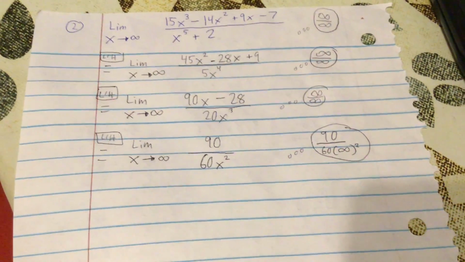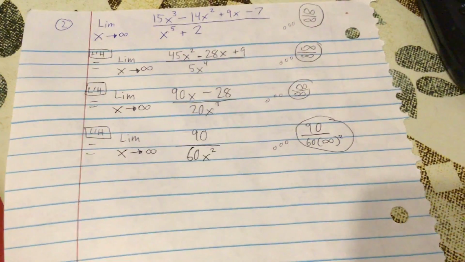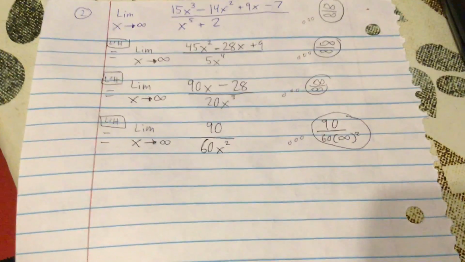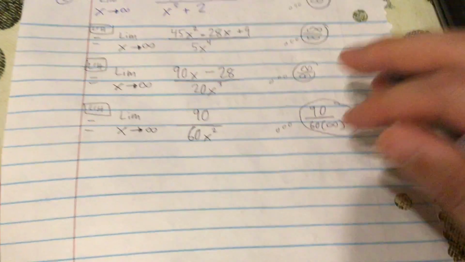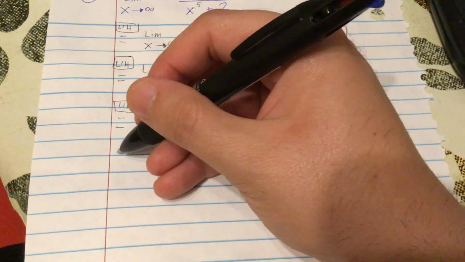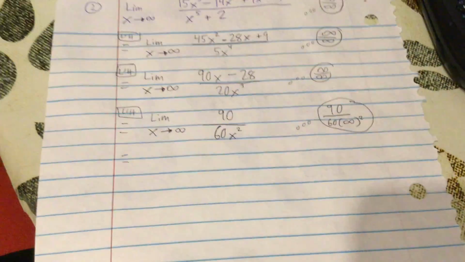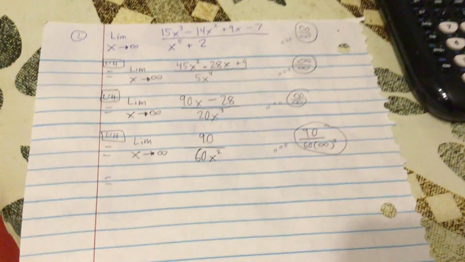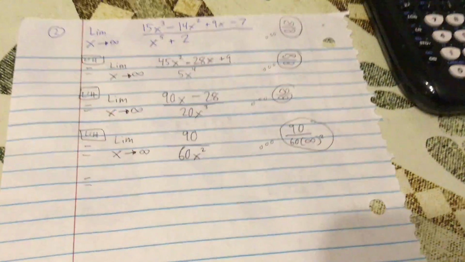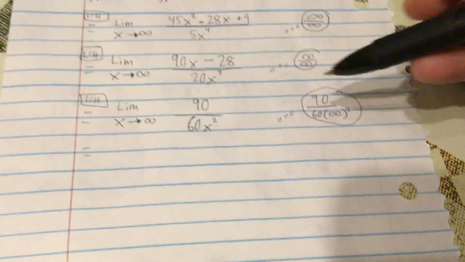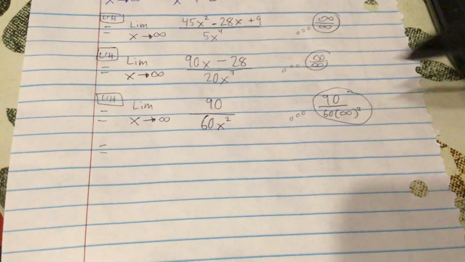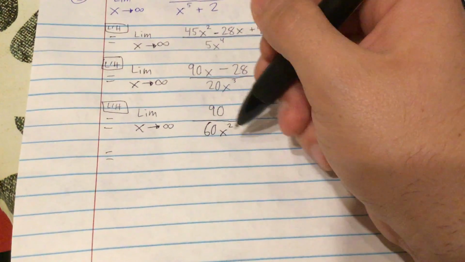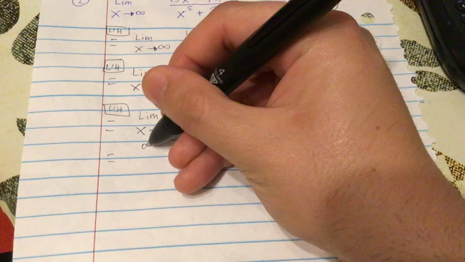Sounds like a kindergarten insult. I hate you, 60 infinity squared. But the point is, the denominator is beating the numerator. So if we have 90 over 1,000, 90 over 1,000,000, 90 over 1,000,000,000, you can see that this value is getting closer and closer and closer to 0. So therefore, the limit as x approaches infinity is 0.